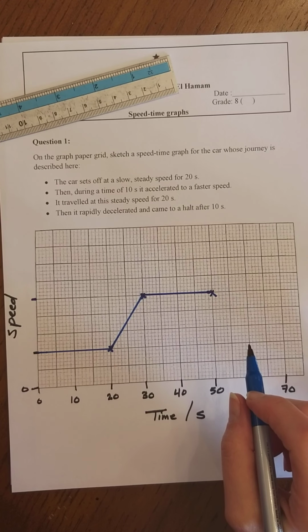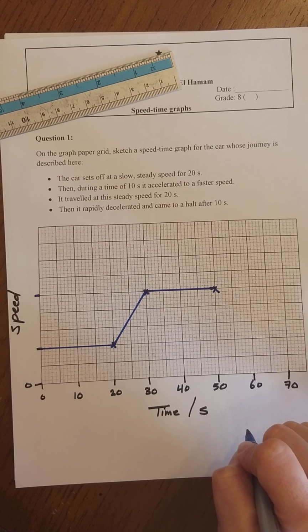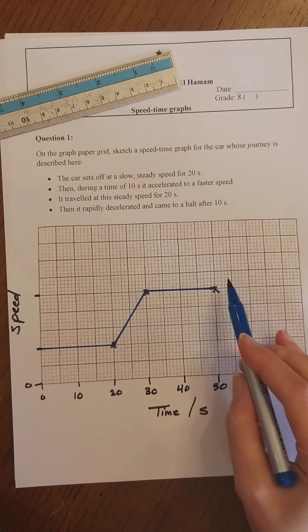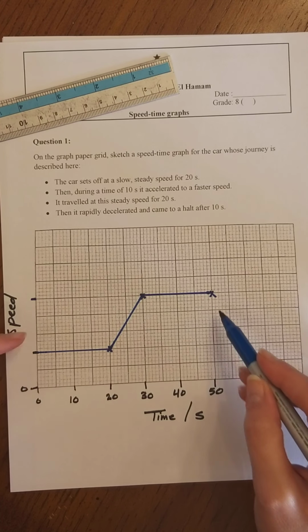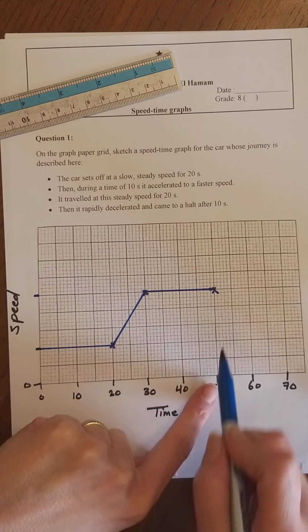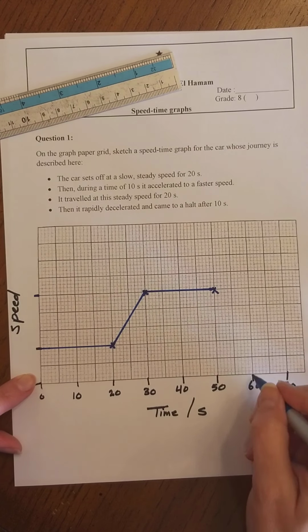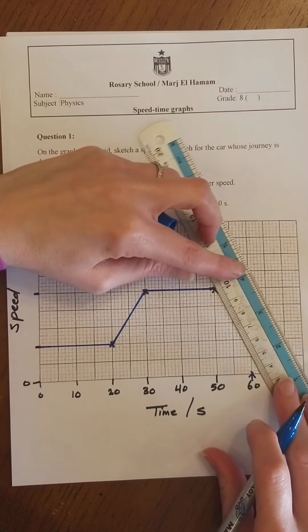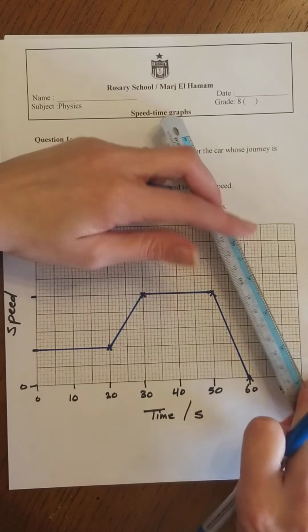Then it rapidly decelerated and came to a halt after 10 seconds. Came to a halt means came to a complete stop. Decelerated means that it slowed down. So now it's going down in speed. The speed is slowing down. So this slowing down from this speed to zero speed took 10 seconds. So 50 plus 10 is 60 seconds. And the graph line will look like this.